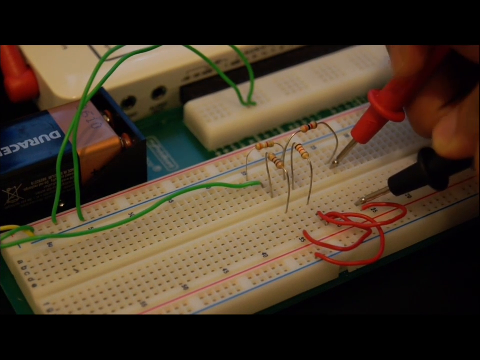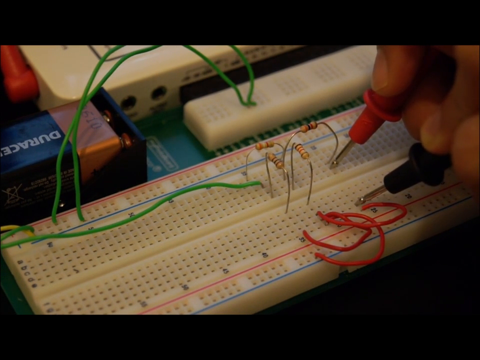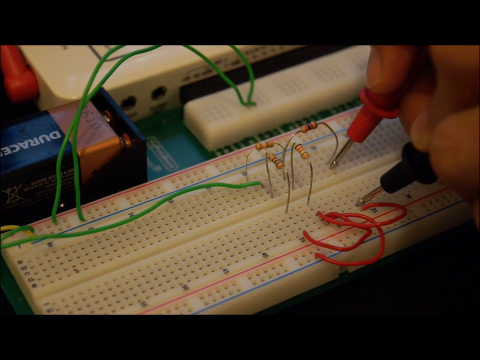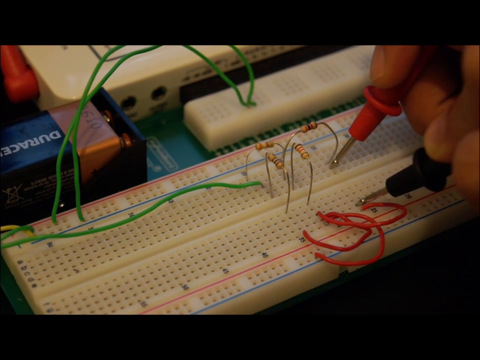We take both measurements for voltage and current, and that will give us our open circuit voltage and our short circuit current.